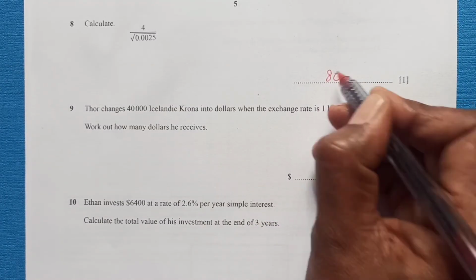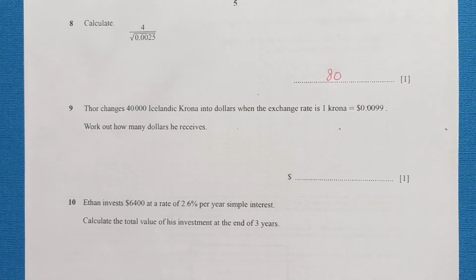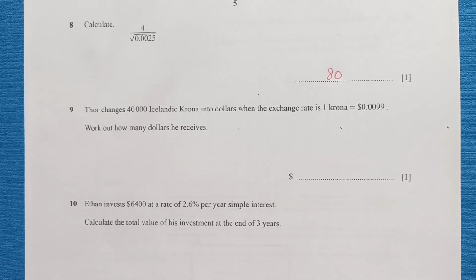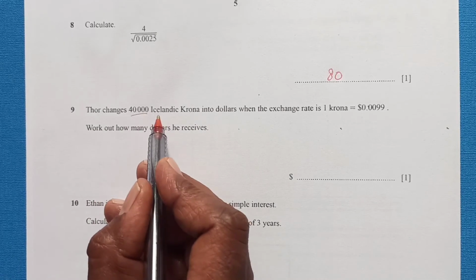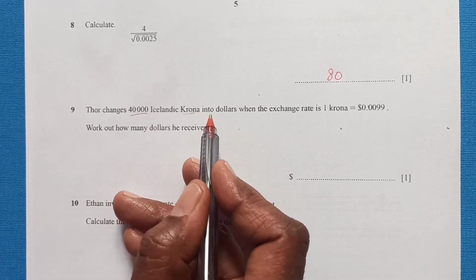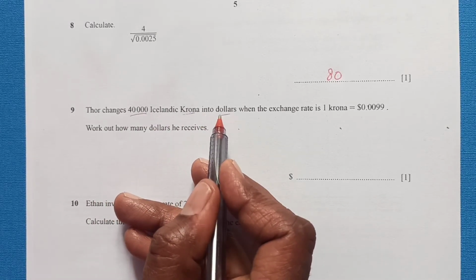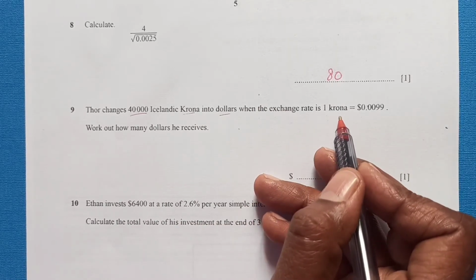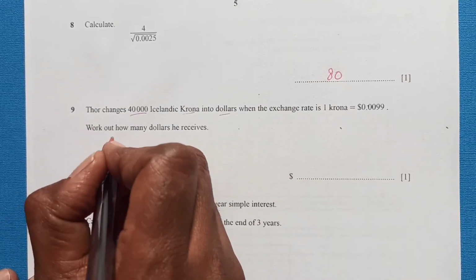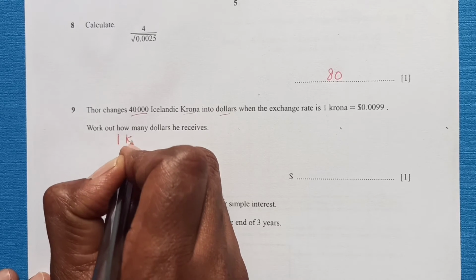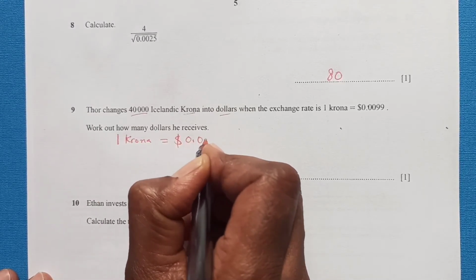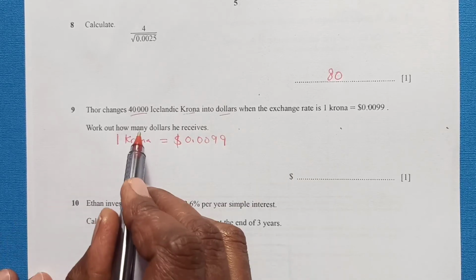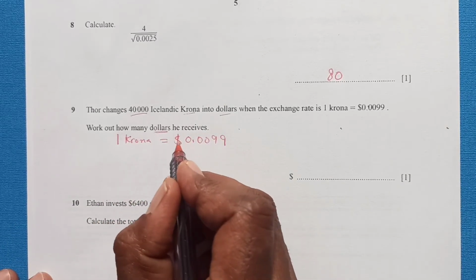It is 80. Now number 9. Thor changes 40,000 Icelandic koruna into dollars when the exchange rate was 1 koruna to $0.0099. Work out how many dollars. We need to know the dollars.